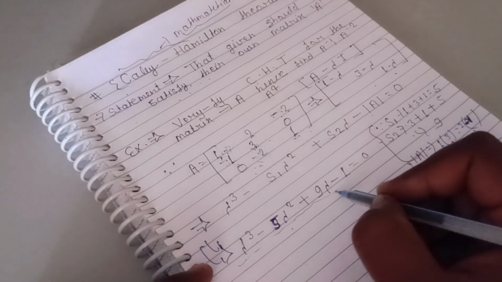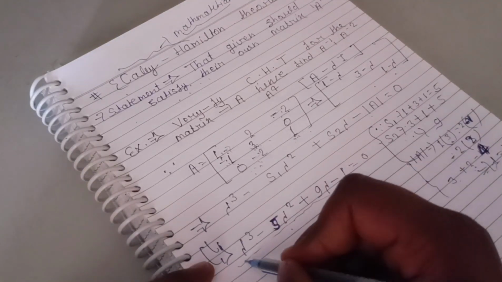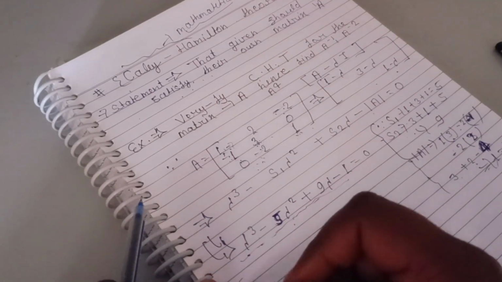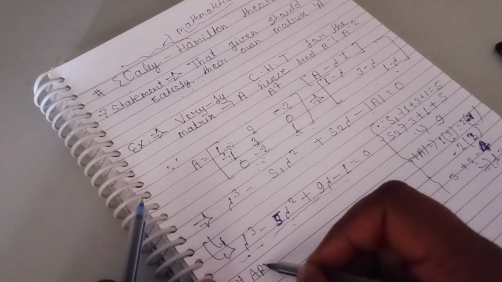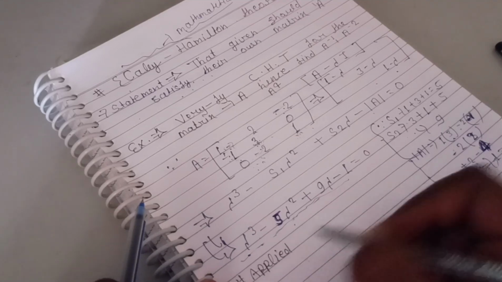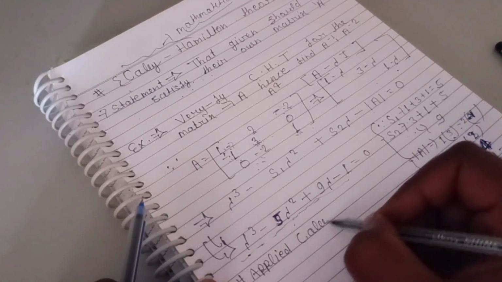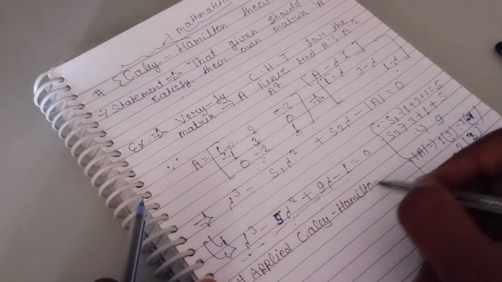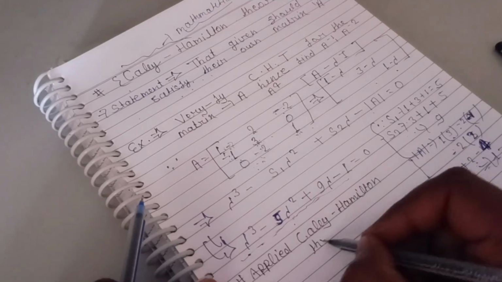Again, we do not need to find the value of lambda; here we simply apply the Cayley-Hamilton theorem.